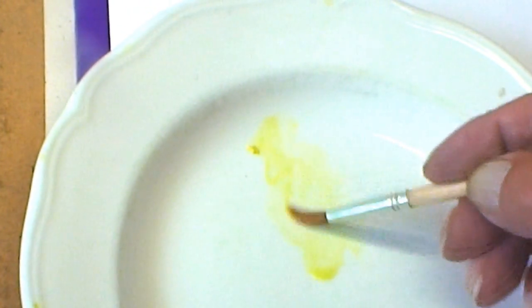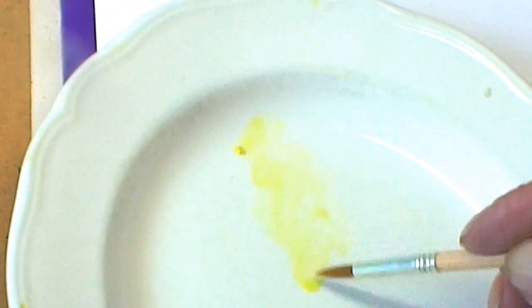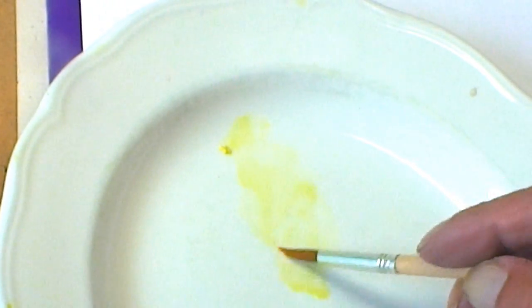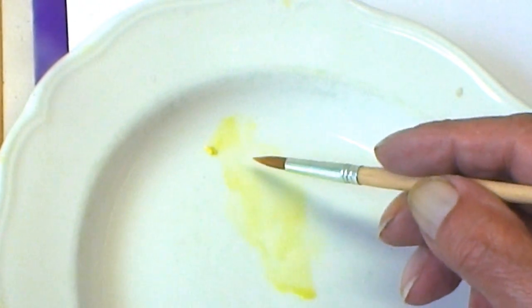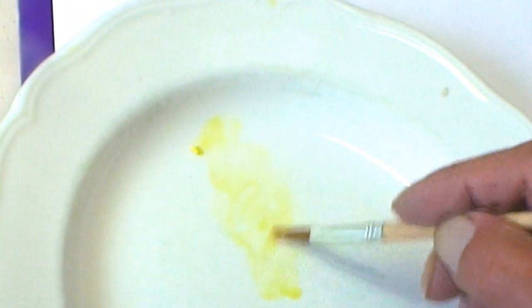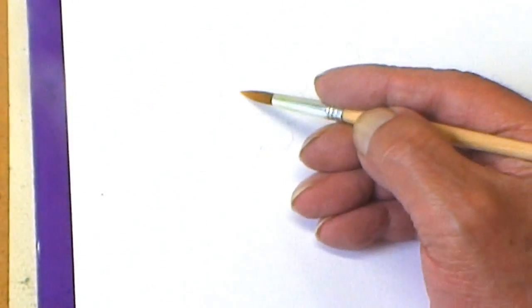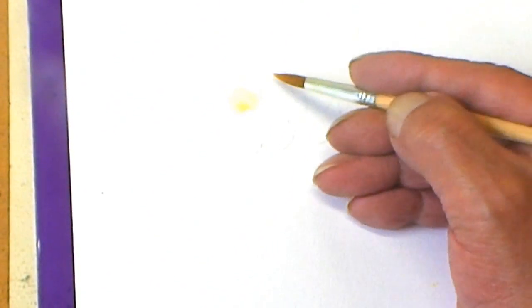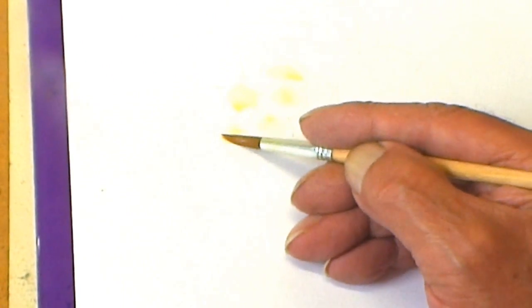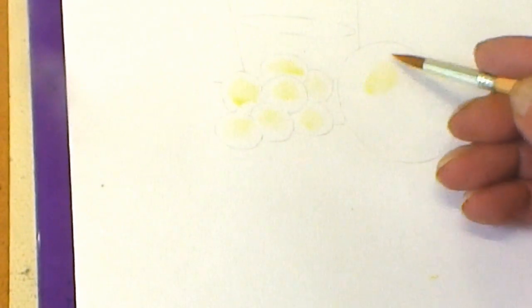Right, now I'm going to put on a little tiny wash, and it's well watered out, and it is a pale lemon yellow. Now I'm going to apply this wash on the grapes, and on the apple.